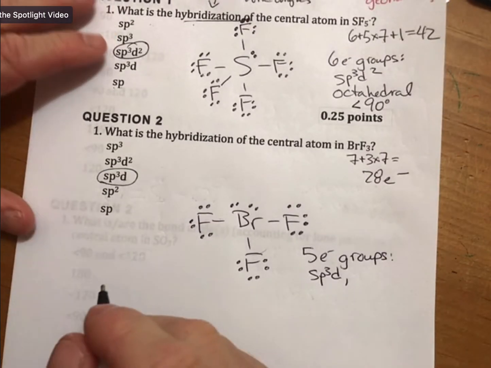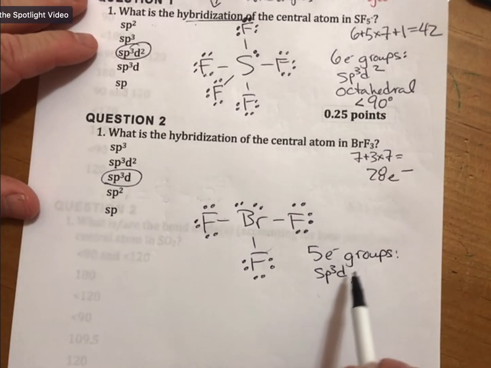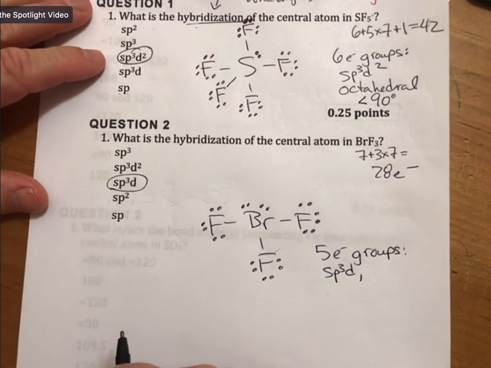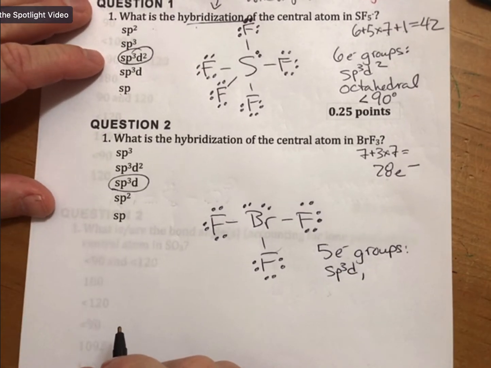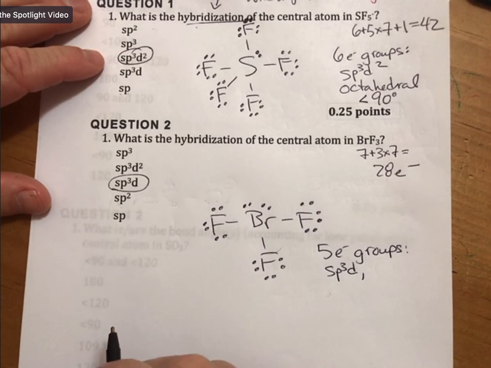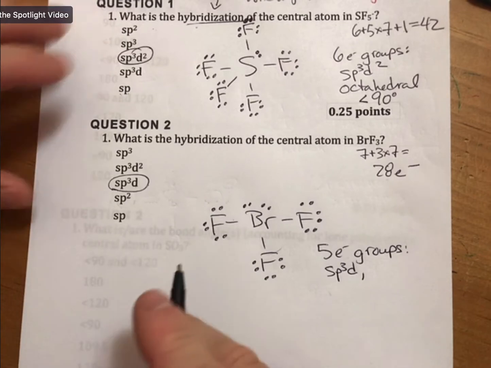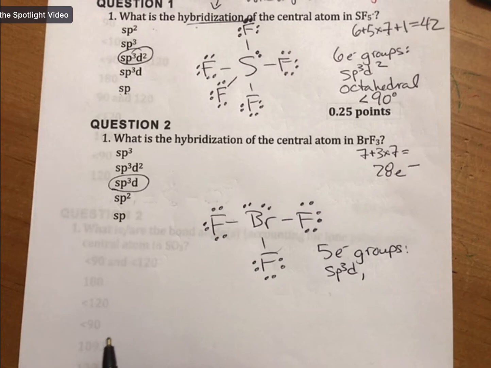Does anybody else, not Daryl, but somebody else, remember the name of the electron geometry when you have 5 electron groups? It's certainly the longest name. Trigonal Bipyramidal. You got it. Thank you, Selden.